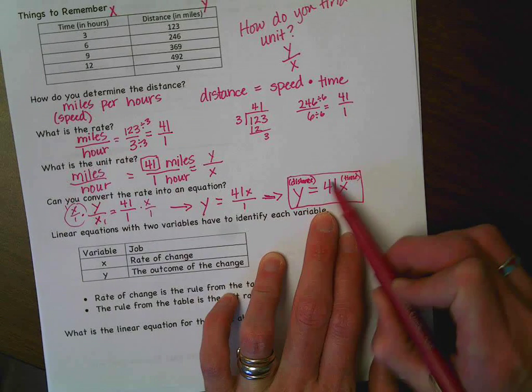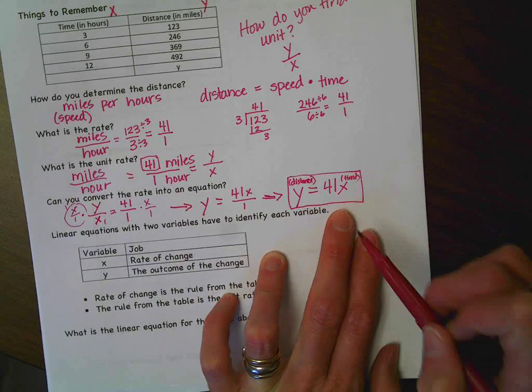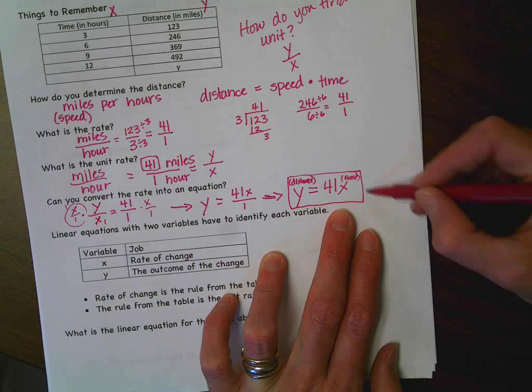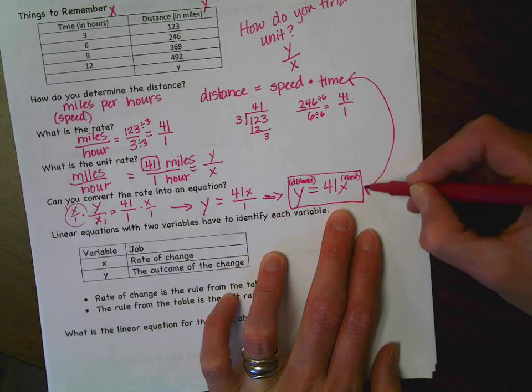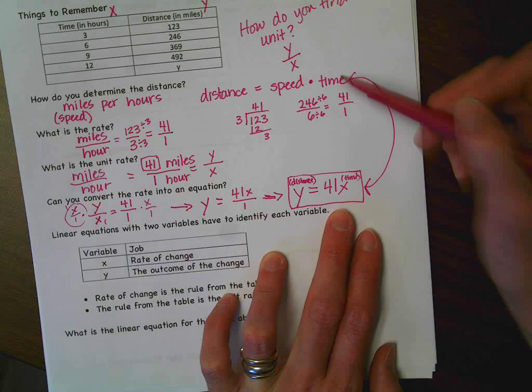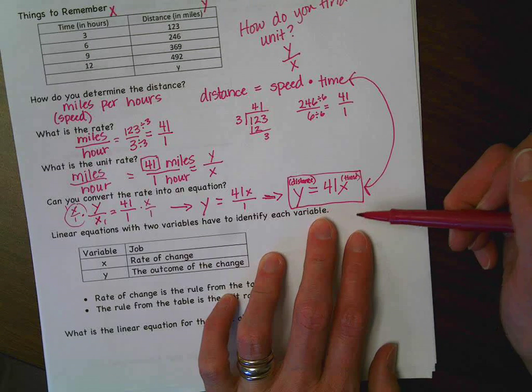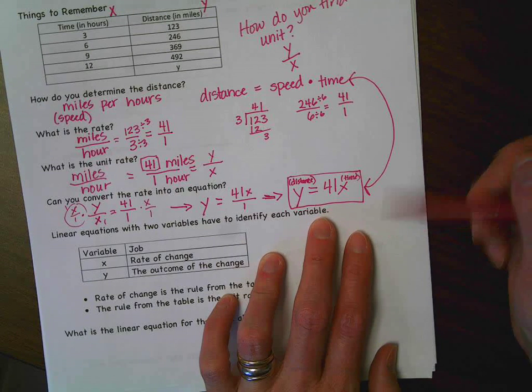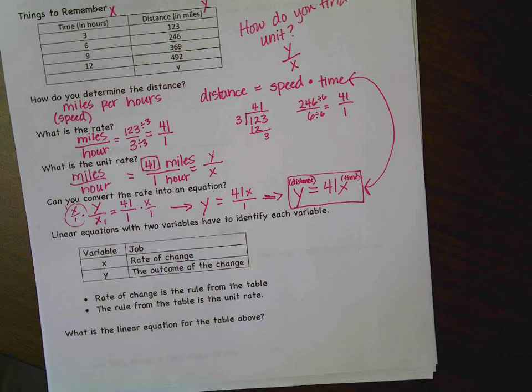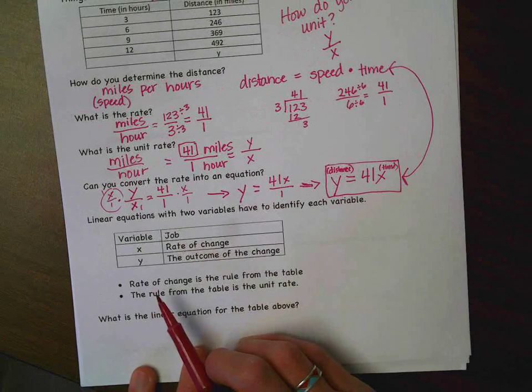Now, wait a minute. Come down here. Distance equals the speed times time. Hey, we just did it. These two are exactly the same. Do you see it? This one's in words. This one's in symbols. Okay, so we did exactly what we were supposed to.